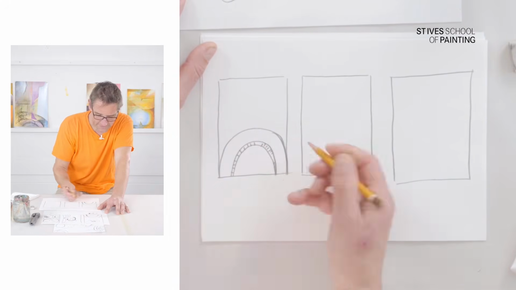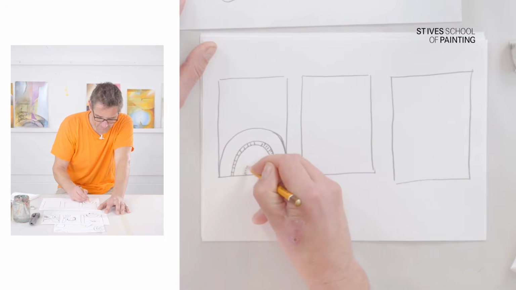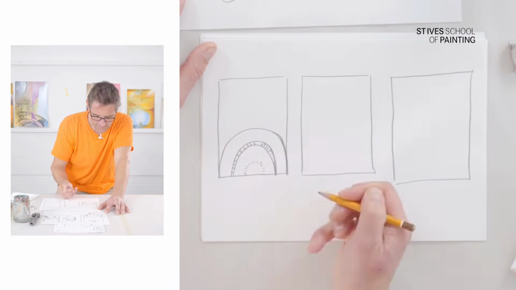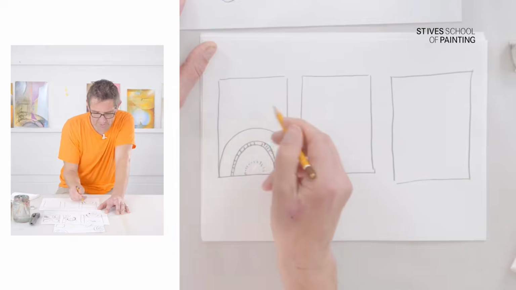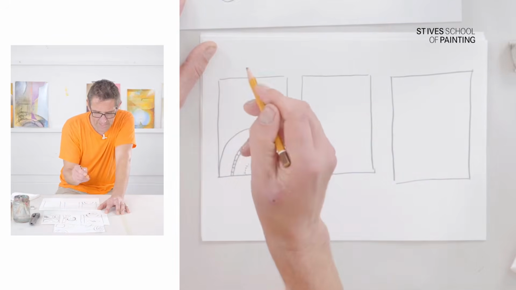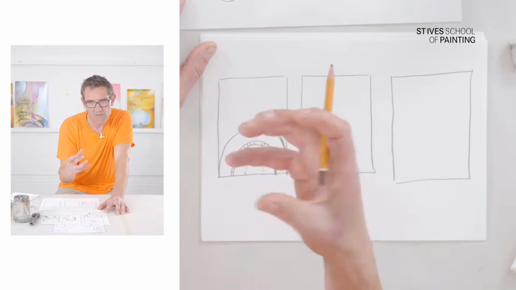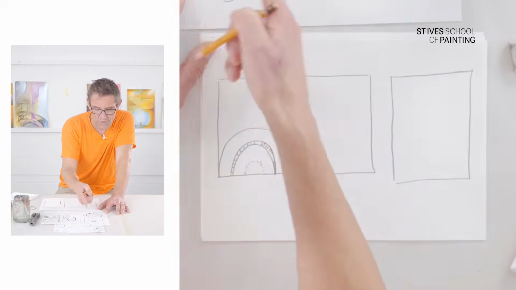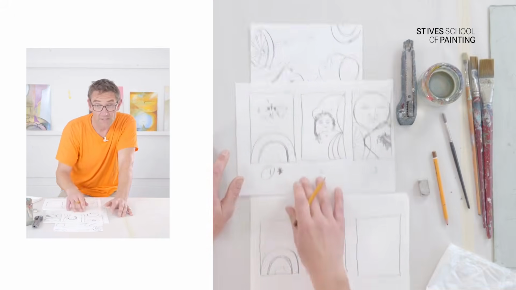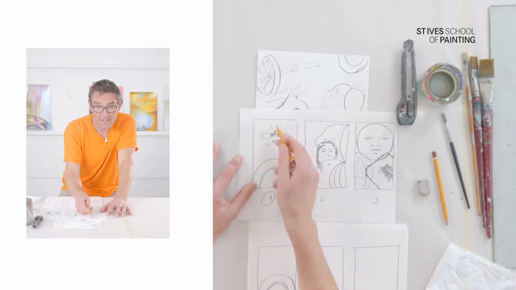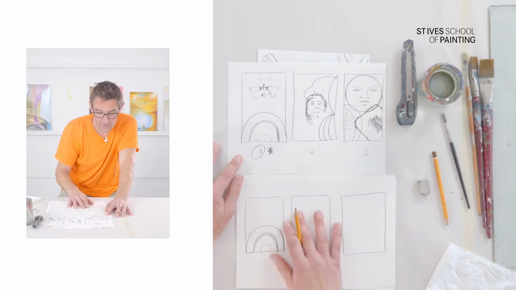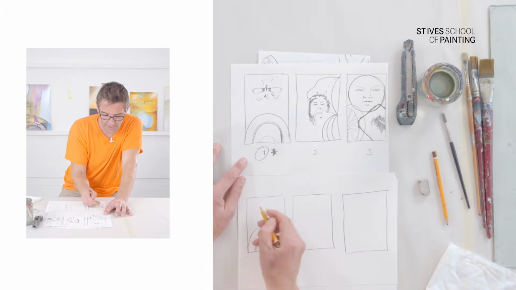Yeah, great. And then I'm going to simplify this butterfly. But I'm not going to try and make it look like a butterfly. We're trying to simplify it to abstraction. So I'm just going to work with the marks that I've got here to create this next image here. So this is going to become this.